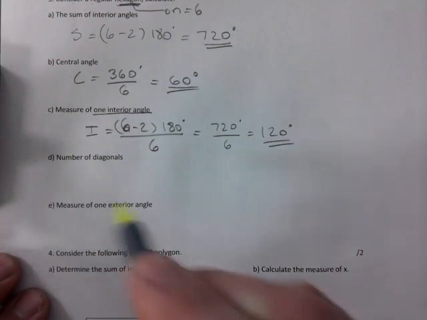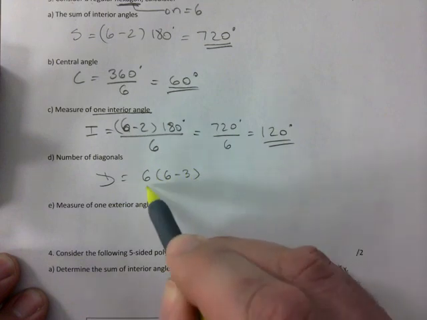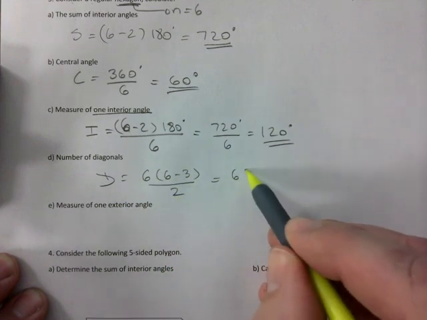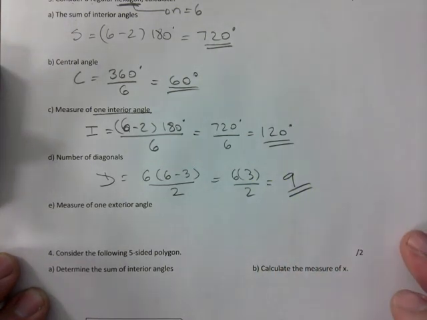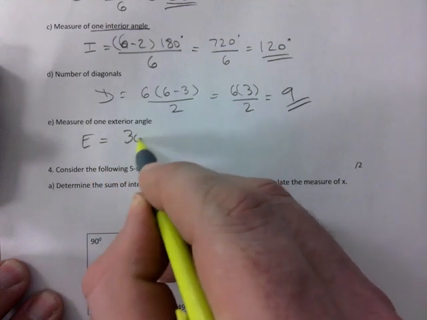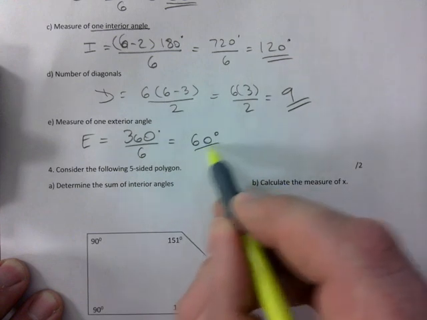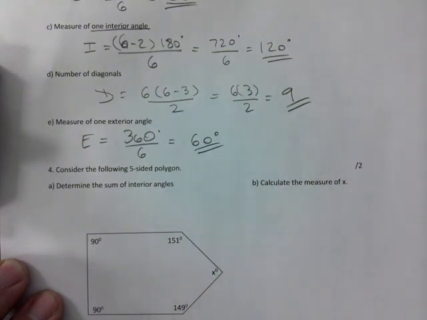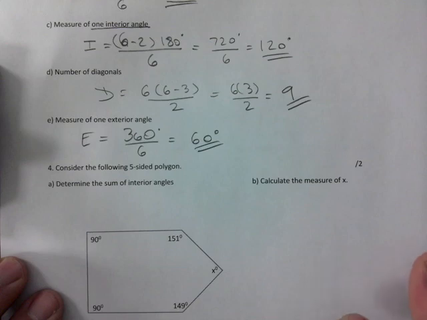1 mark. Number of diagonals, n times n minus 3 divided by 2, which is 6 times 3 divided by 2, which is 9. 9 diagonals can be drawn on a hexagon. Measure of one exterior angle, 360 divided by 6. That's also 60 degrees. And I'm just using the formulas, right? So 5 marks for question 3. Just give yourself 1 mark for each correct entry.